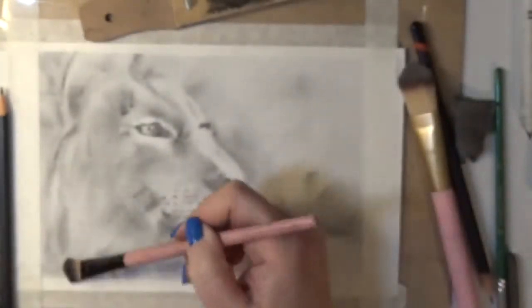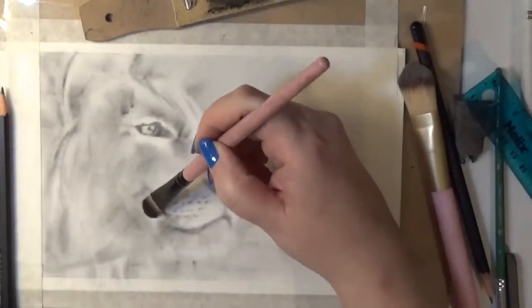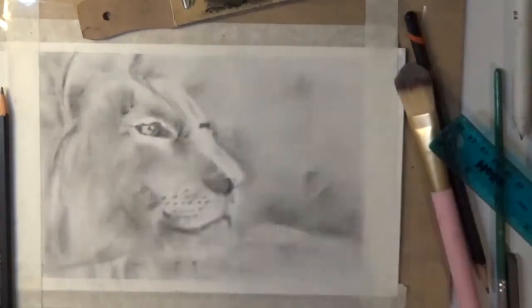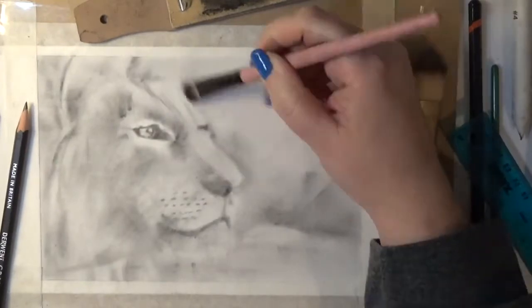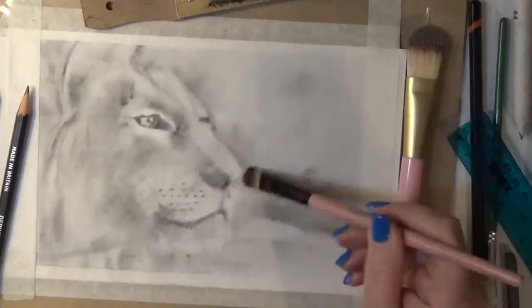But when it comes to pencil work, I've learned it is most important to get the dark values down in the correct place. So I do measure a lot to make sure I'm getting those darker values down correctly.